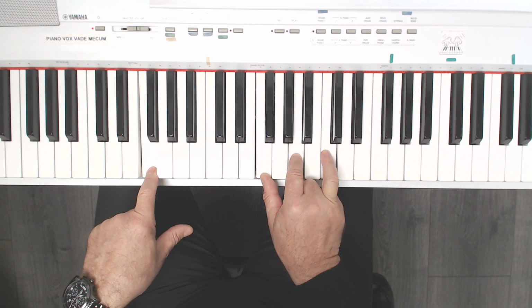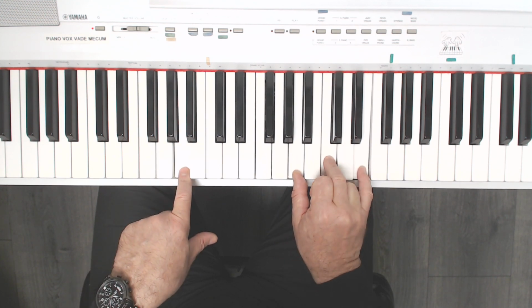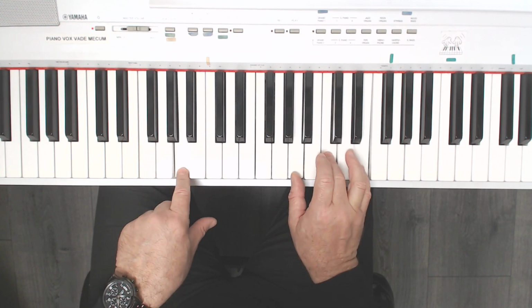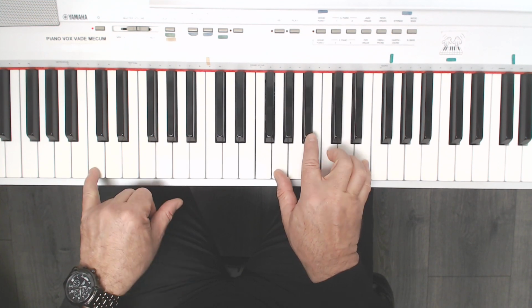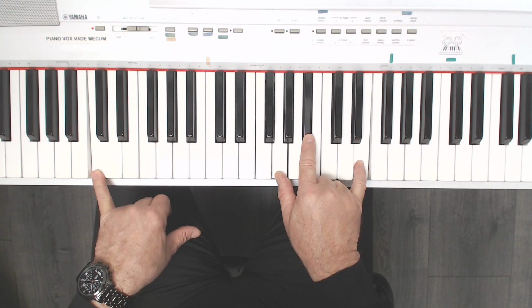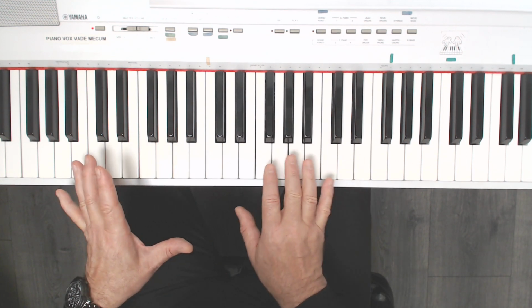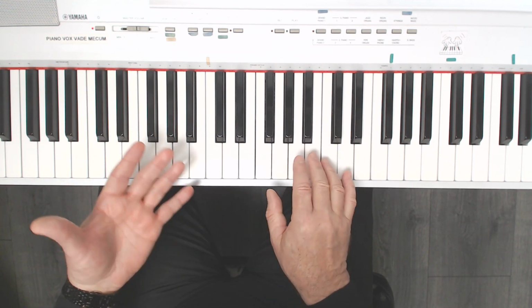Every girl, A minor, from F to A minor to G minor, and to C7. So that's the basic, but I will show you another way if you want.